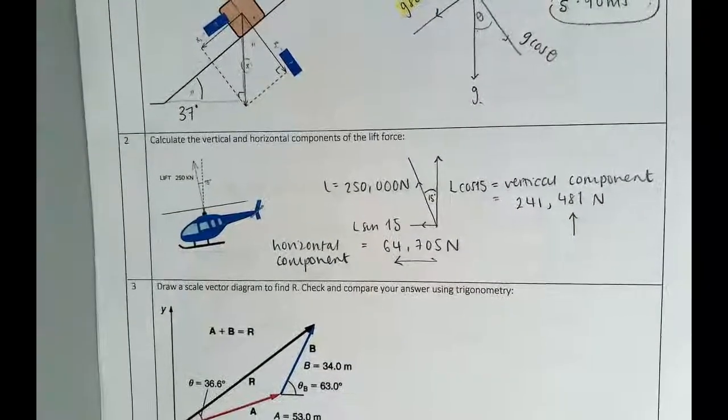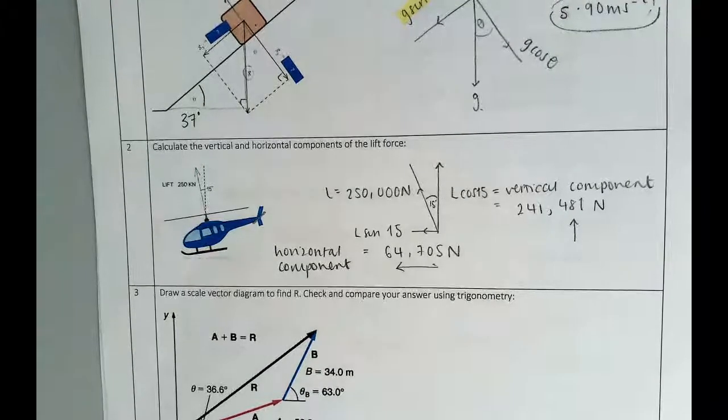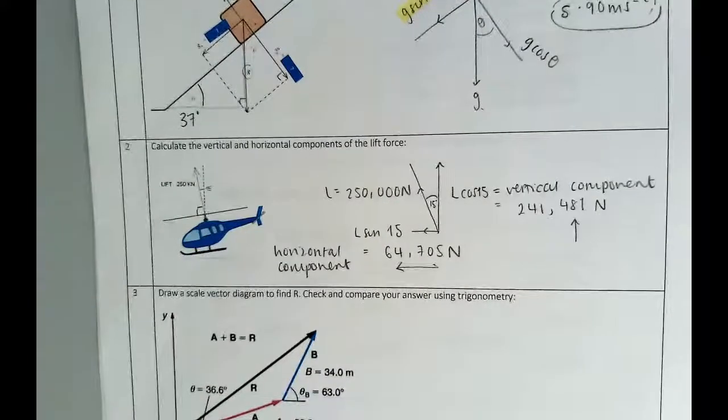Similar situation, the helicopter, when it is flying, lift, so the force acting up against the rotor blades, will always act at right angles to the blades. Okay, that's just a fact. Lift will always act at right angles to the blades.